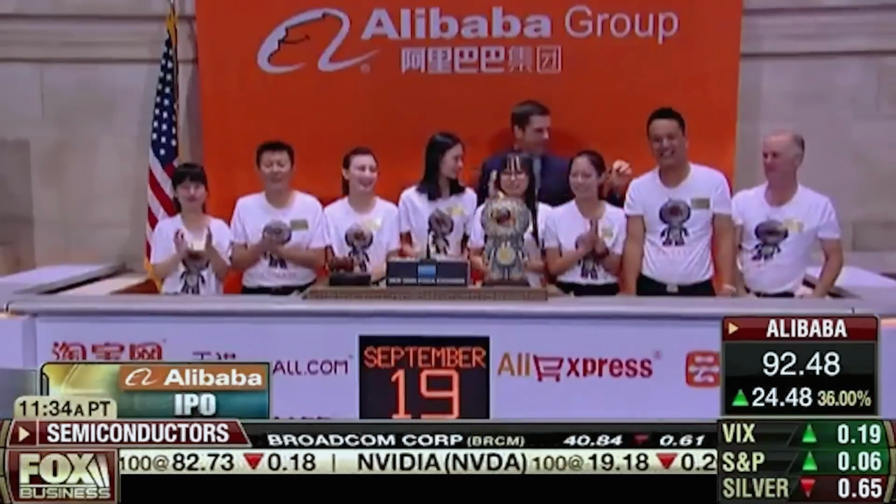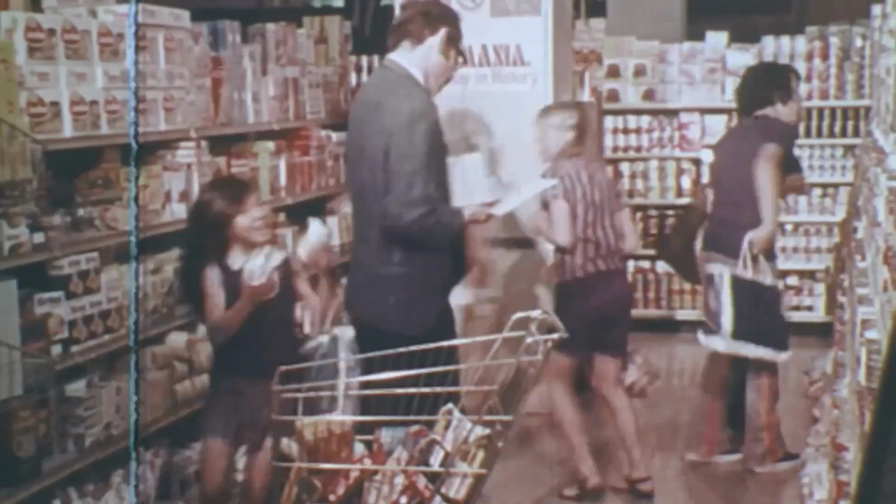70 record closing highs so far for the Dow. Blasting through a ceiling. In a record-setting IPO. Investors who have been riding the wave. When the stock market is booming, we're made to believe the economy is booming.